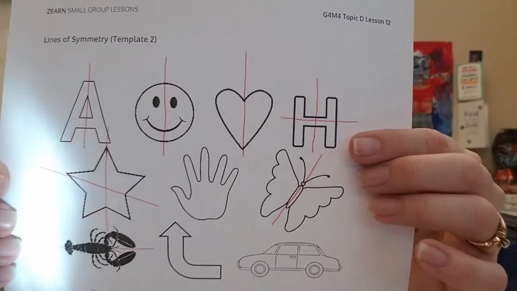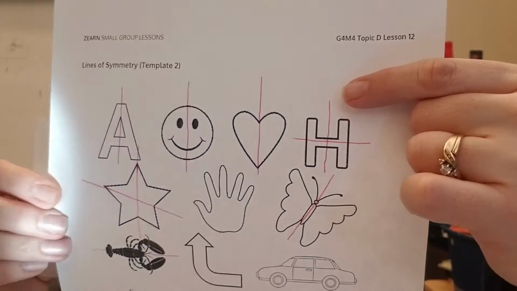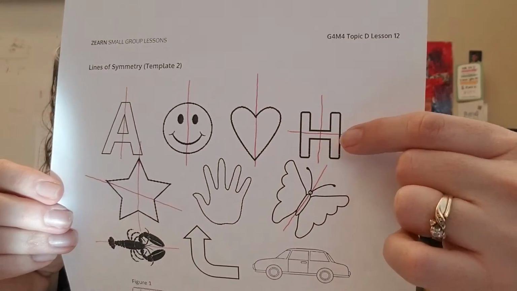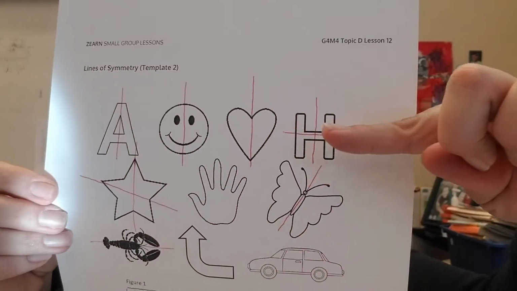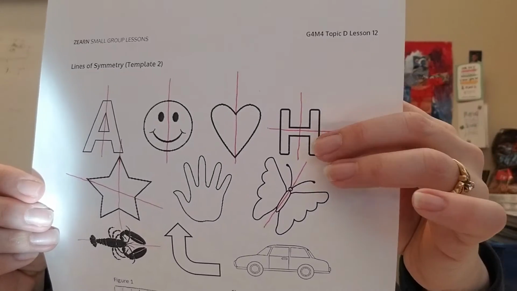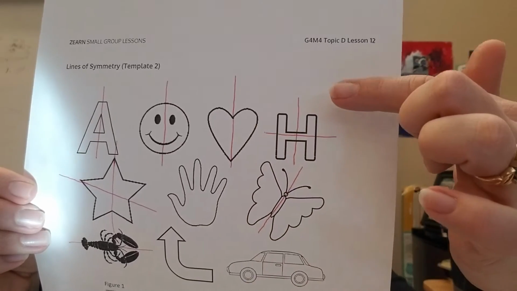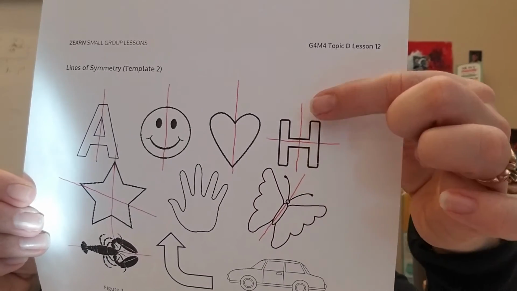Okay, look at the 2 lines of symmetry. The H has 2 lines of symmetry. I can cut it down the middle, and they're each the same, or I can go in half here. And if I were to fold it, you could check it with your straight edge. You could check it by folding it. Draw the straight edge across right in the middle, and you'll see that they're both the same.